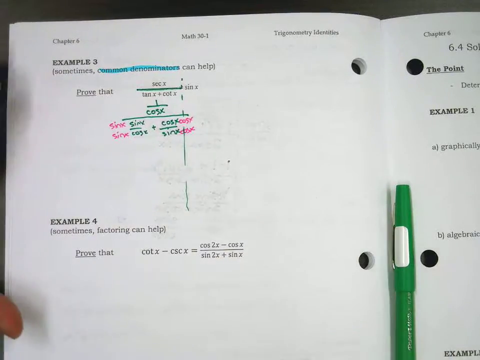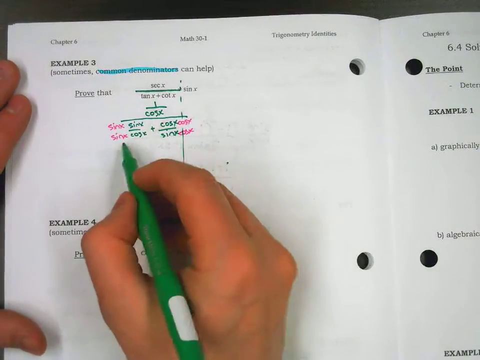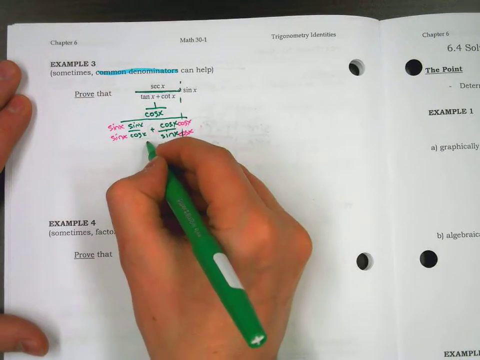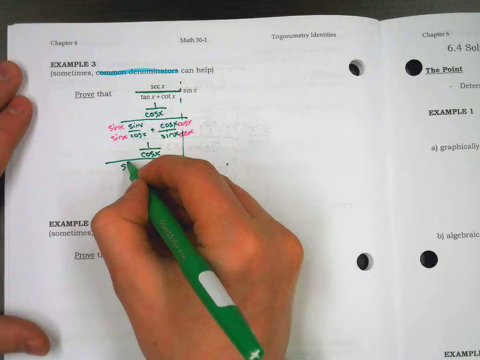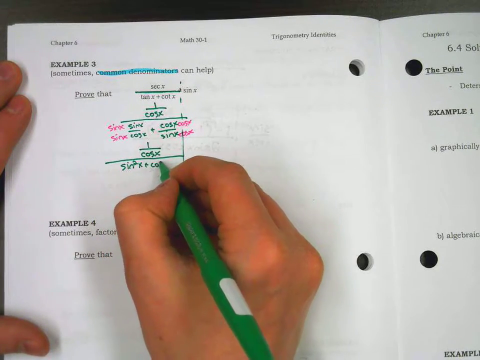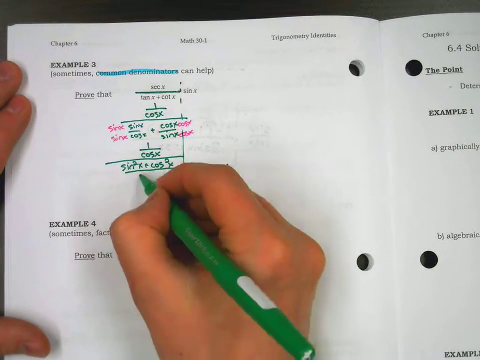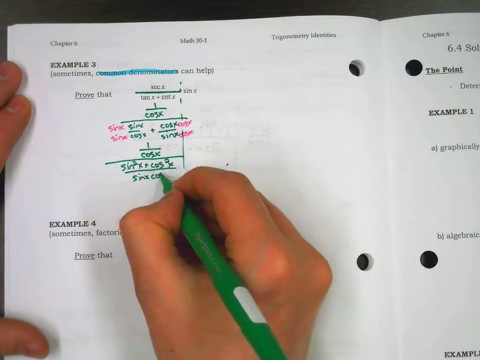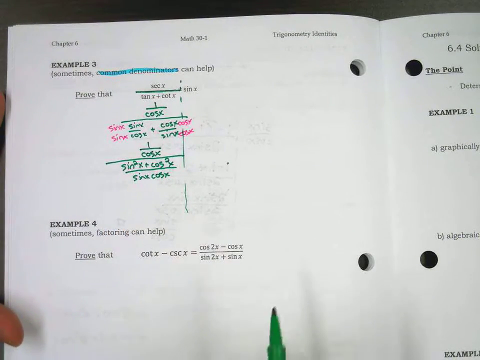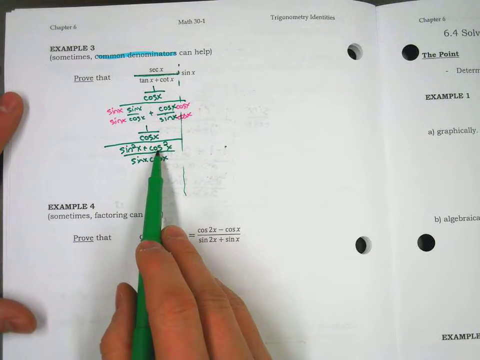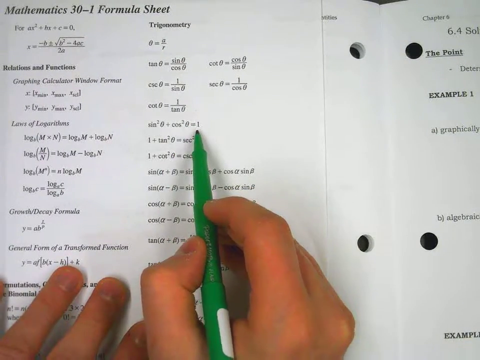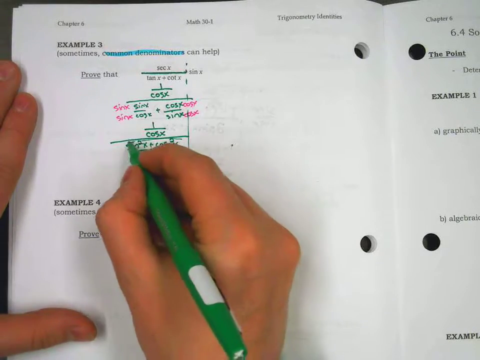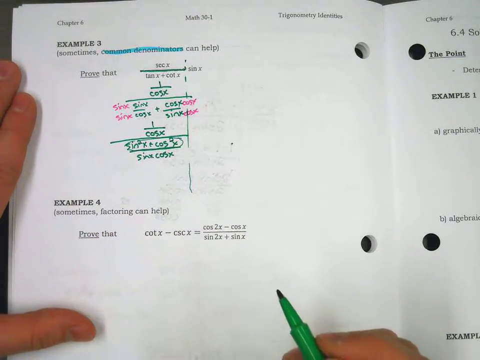Thou shalt not pass. I violated that one there. So now the bottom says sine cos, and we can write the top again as 1 over cos, dividing by sine times sine, plus cos times cos, all divided by sine x cos x, to which you look at and say, sine squared plus cos squared, that looks familiar. What is sine squared plus cos squared? 1. So I get to replace this entire part right here with a 1.